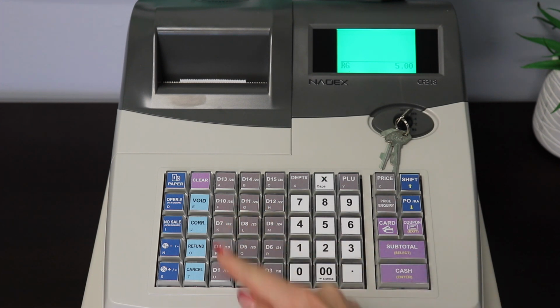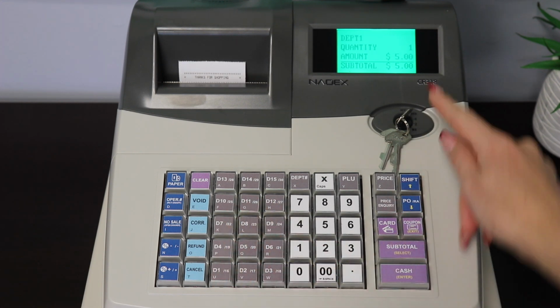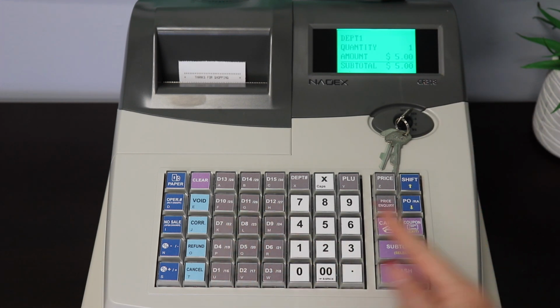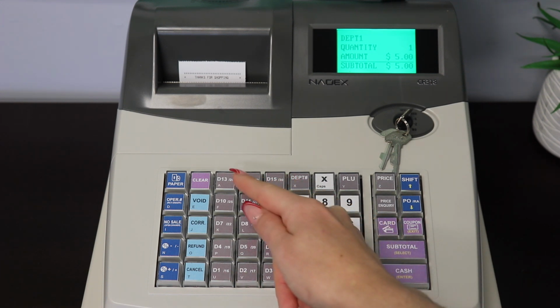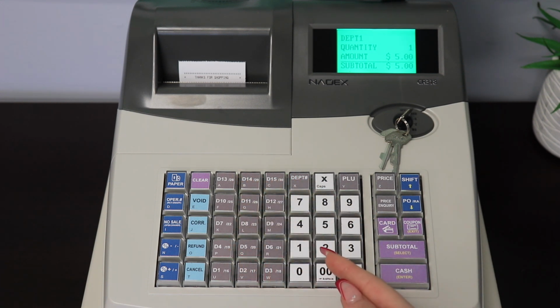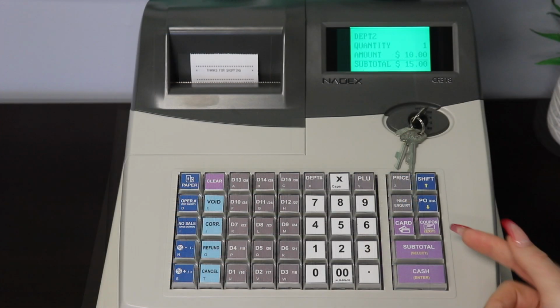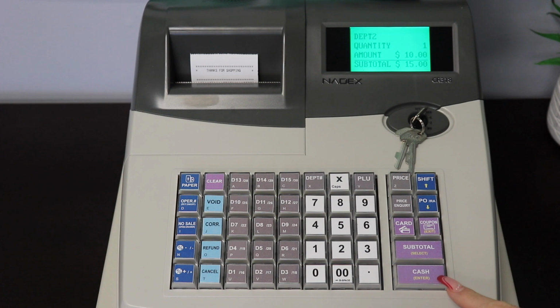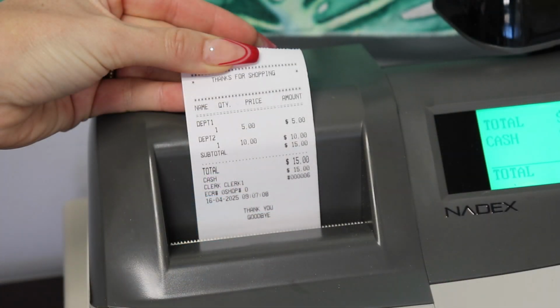As you can see, there are multiple departments you can preset with different tax rates. We can explain this more in a separate video. Once you enter the department number, you can finish the transaction by pressing card or cash sale for exact change. Each item in its department, as well as the payment method, will be shown on the receipt.